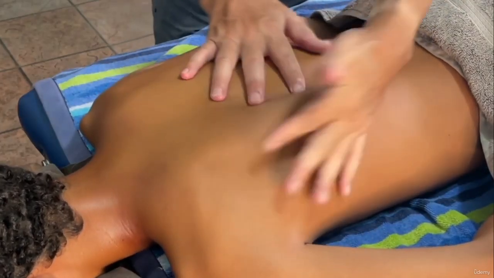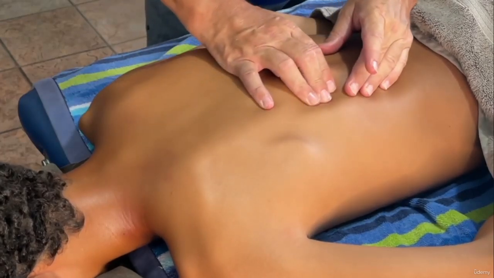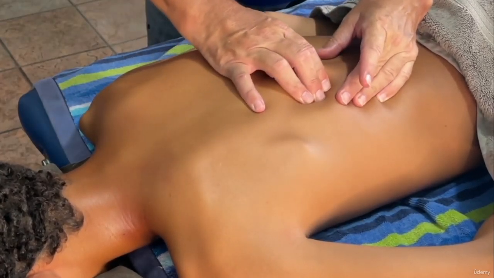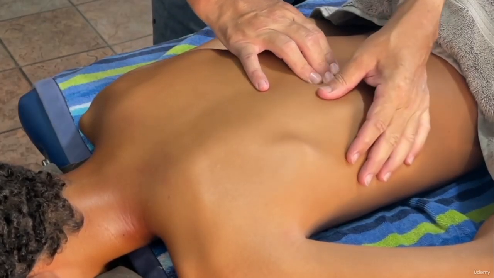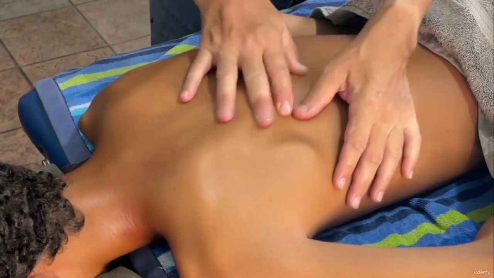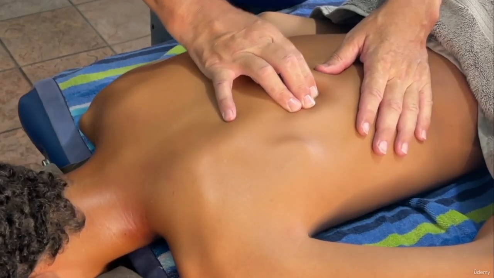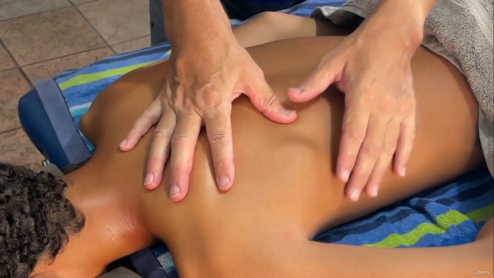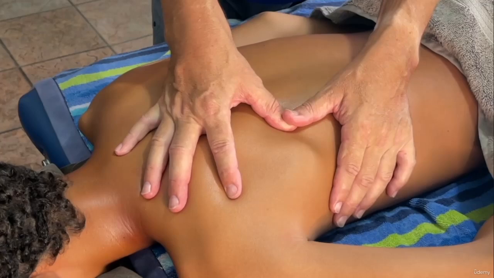And of course you could use your thumbs as well. You find that spot. I'll find it again. And you could use your double thumbs. There it is. So of course you could use double thumbs as well.